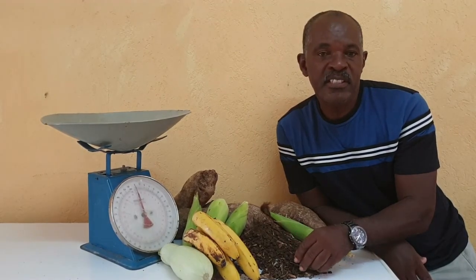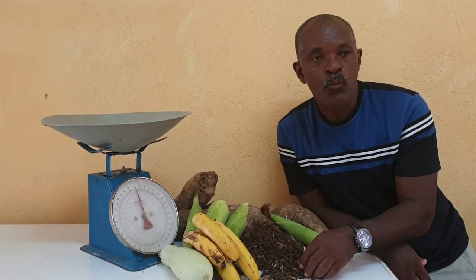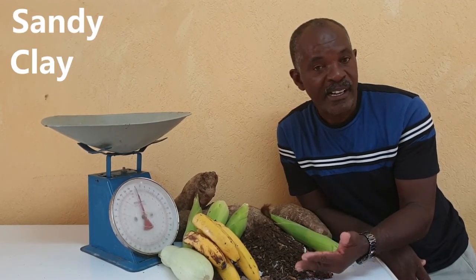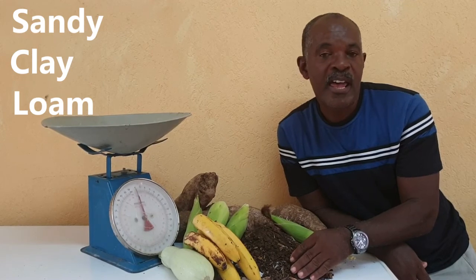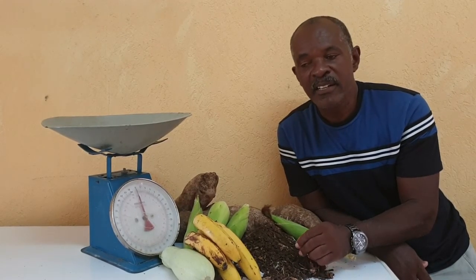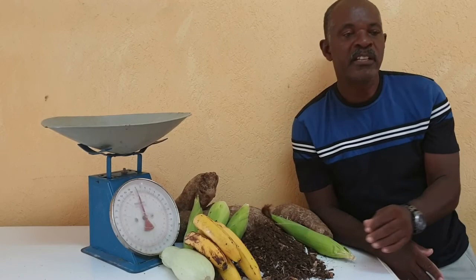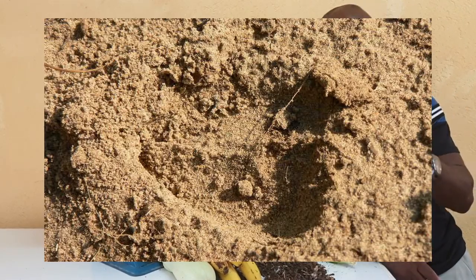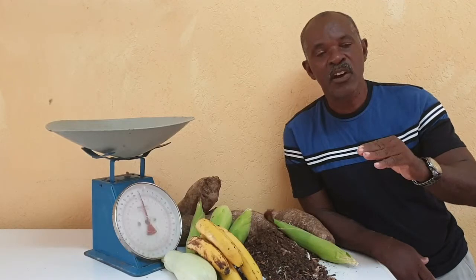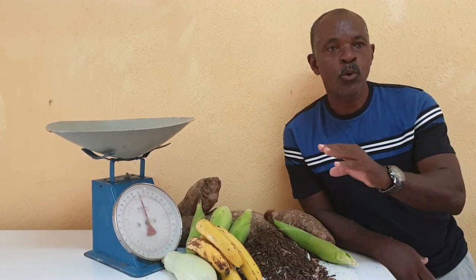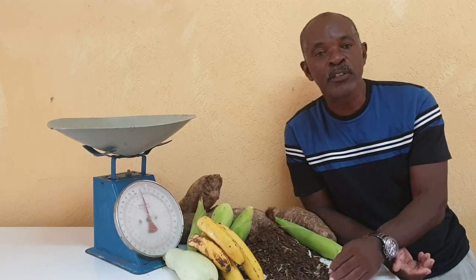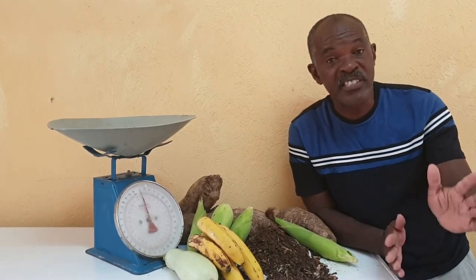There are basically three types of soil. We have sandy soil, we have clay soil, and we have what is known as a loam soil. Let's look at them. A sandy soil is one where the particles that make up the structure of that soil, each particle is very, very large. And so with the sandy soil, you find that the water holding capacity, the ability of that soil to hold water, is not very good. You put water into it, it drains away and it disappears.